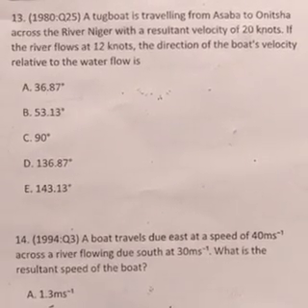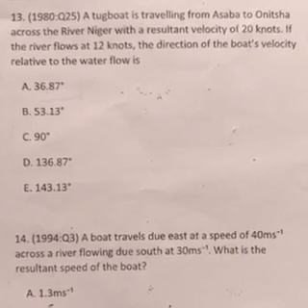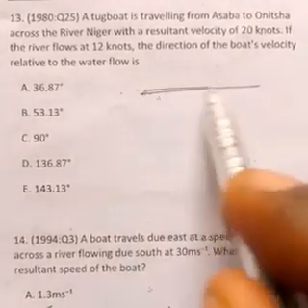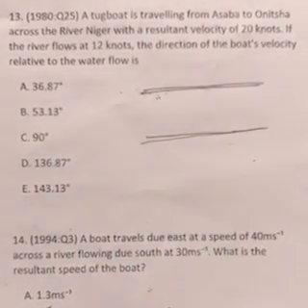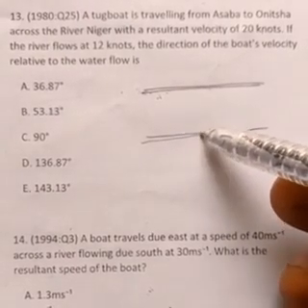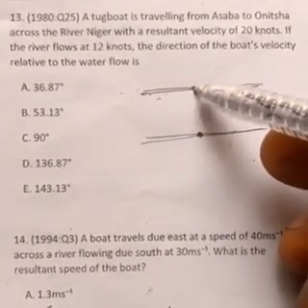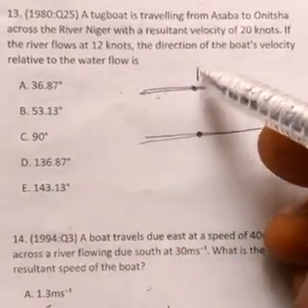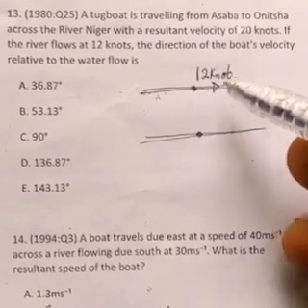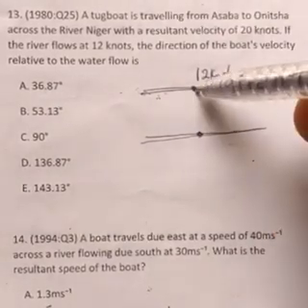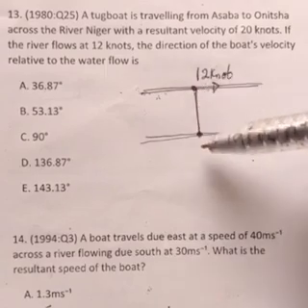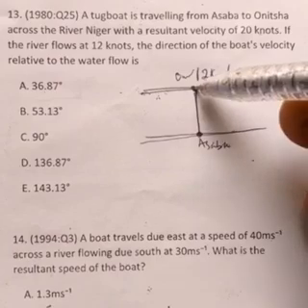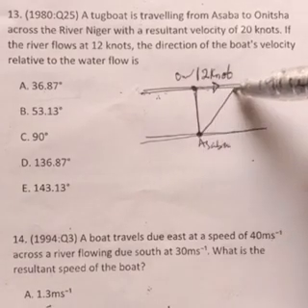Question 13. A tugboat is traveling from Asaba to Onitsha across the river Niger with a resultant velocity of 20 knots. Let's suppose this is the river Niger. So the tugboat wants to move from Asaba, let's say this is Asaba, to Onitsha. If the river flows at 12 knots, so this is the river flow. If the boat tends to move this way from Asaba to Onitsha directly, because of this river current, it is going to end up somewhere here.